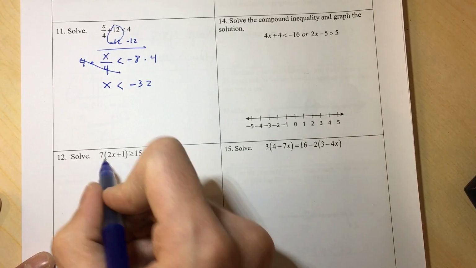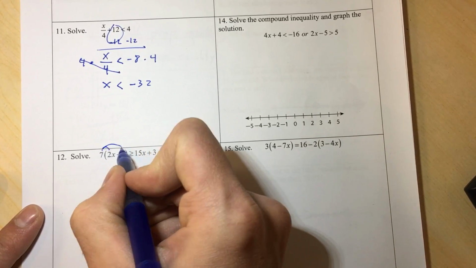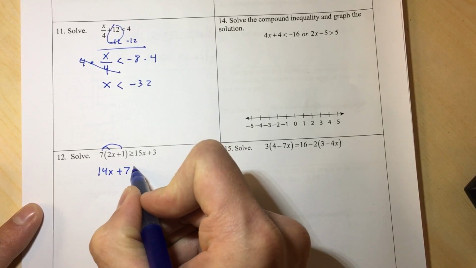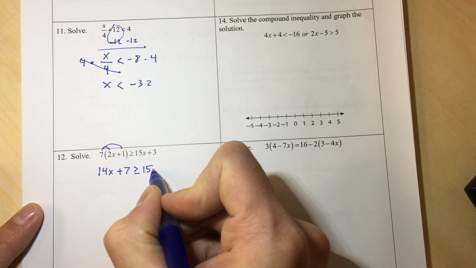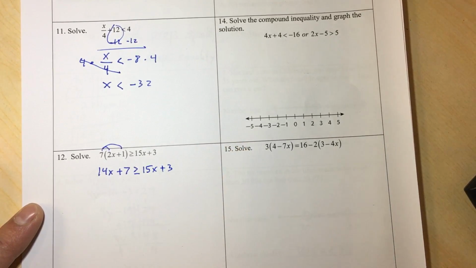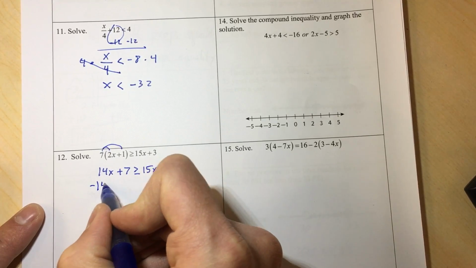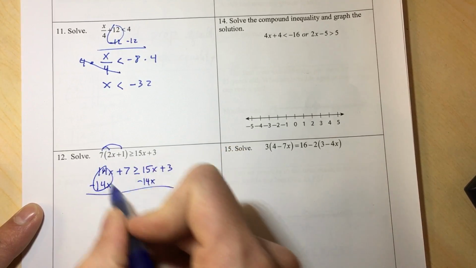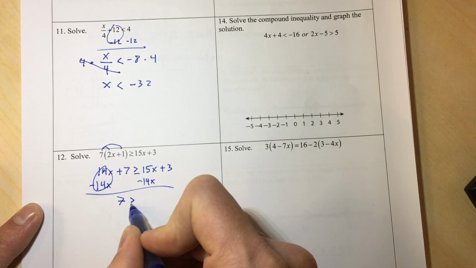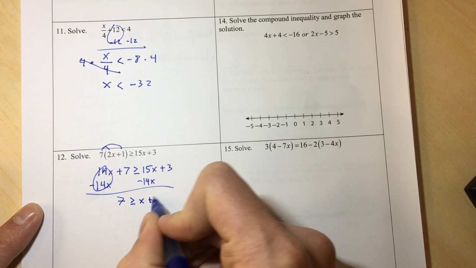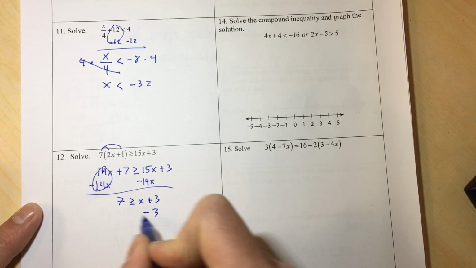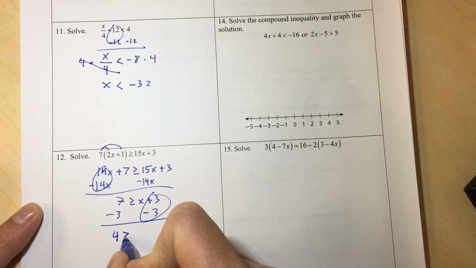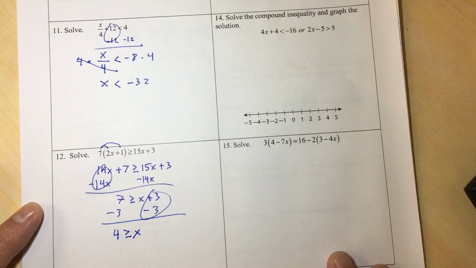Up next, we have distribution, so we're going to distribute our 7, 14x plus 7 is greater than or equal to 15x plus 3. You're going to subtract 14x from both sides. And you get 7 is greater than or equal to x plus 3. And we're almost done. We're going to subtract 3 from both sides. And we have 4 is greater than or equal to x.